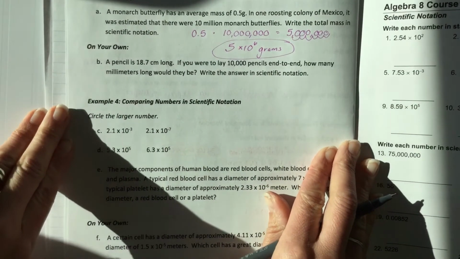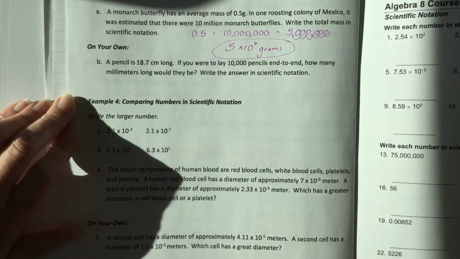Okay, why don't you guys take a second and pause this one, and then you can compare your answer to mine.